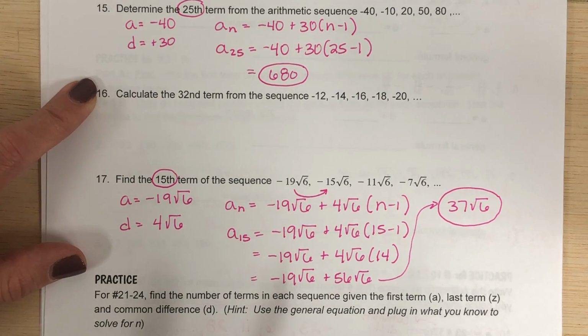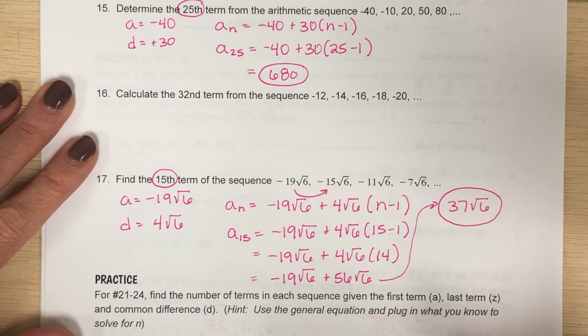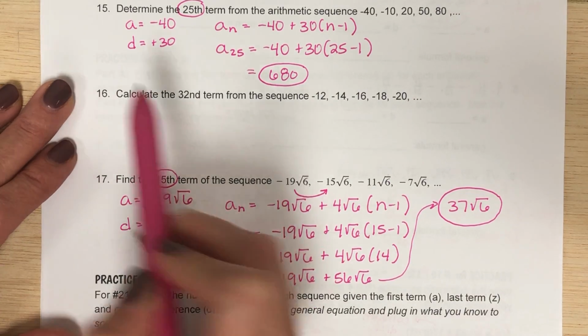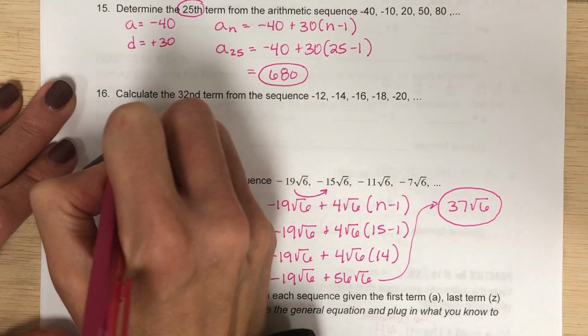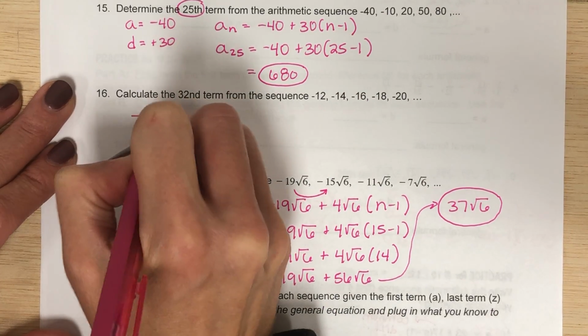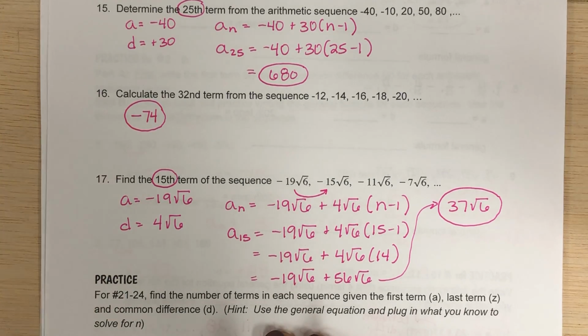Take a moment, pause this video, and do number 16. And then when you unpause it, I will give you the answer. You can check to make sure you're right. All right, hopefully you did number 16 and got some practice. The answer to the 32nd term is negative 74. Hopefully you got that right.